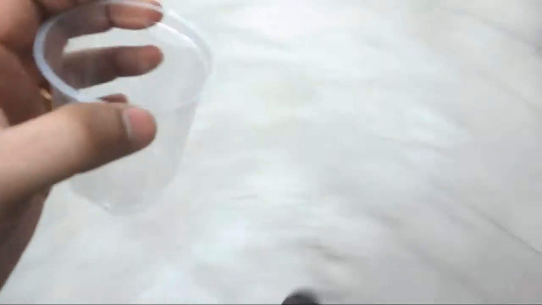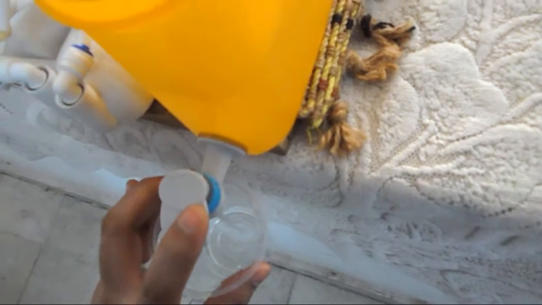Okay, let's have a small demo of this. I'll take a glass of water from this filter. Now switching on, and you can see it will automatically trigger. Now this pump is triggered. The UV filter is working inside.